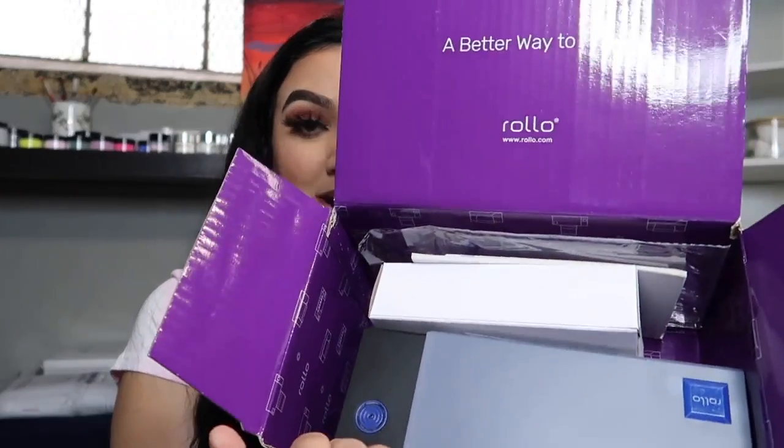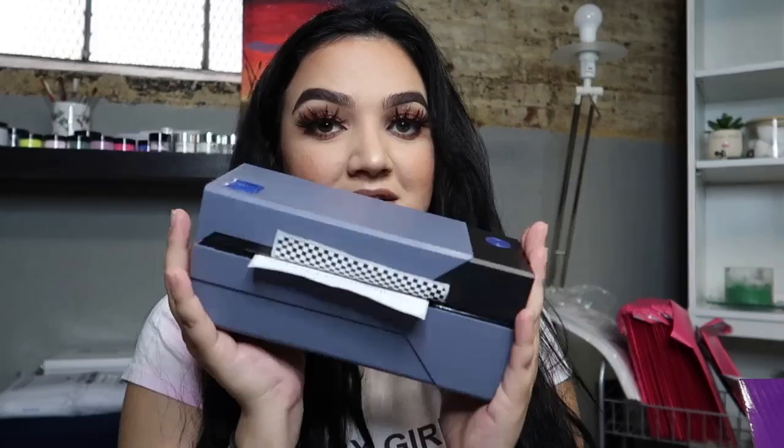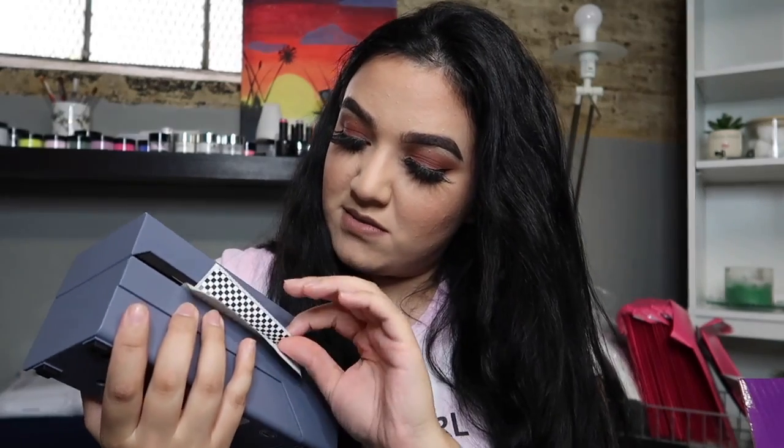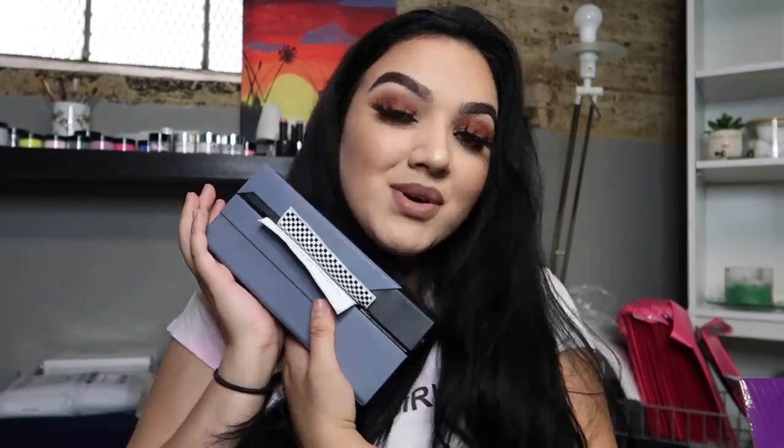That's how it comes. It's a better way to print. Yes, honey. But for some reason, I thought it was going to be bigger than this. Look how small it is. Like, it's really, really small. And that comes with little information right here. But it's so cute. It's probably travel friendly as well.